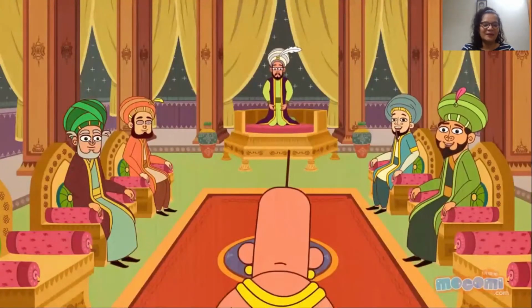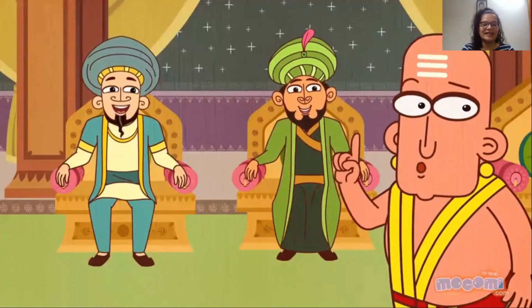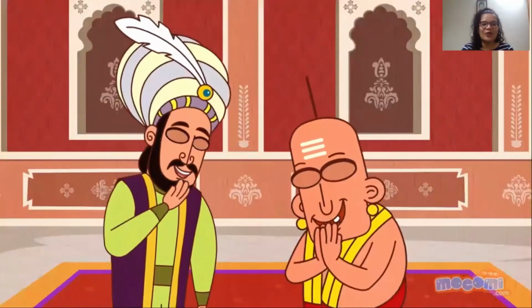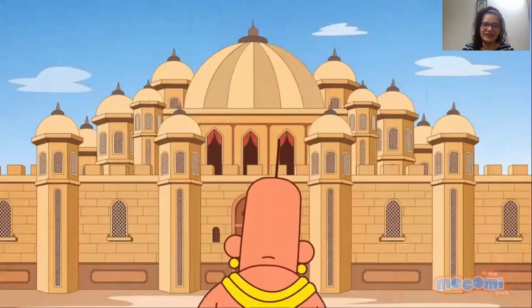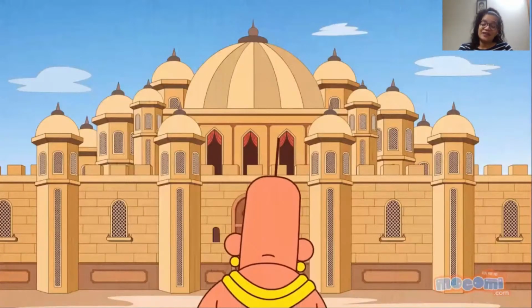So Tenali Rama, on the next day, went to the court and told his stories and his jokes and everyone had a hearty laugh. And after staying in the Delhi Darbar for quite a few days and giving them a thorough session of laughs and making them enjoy, he finally returned to the palace of Vijayanagara.